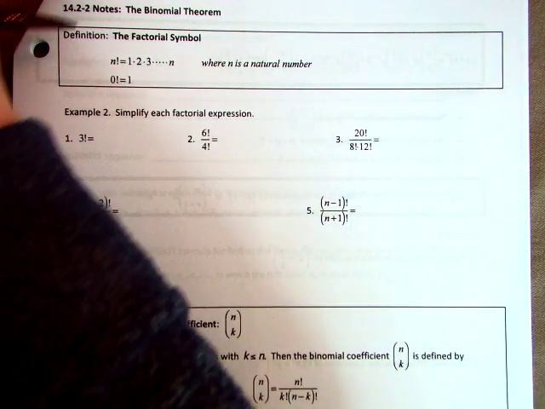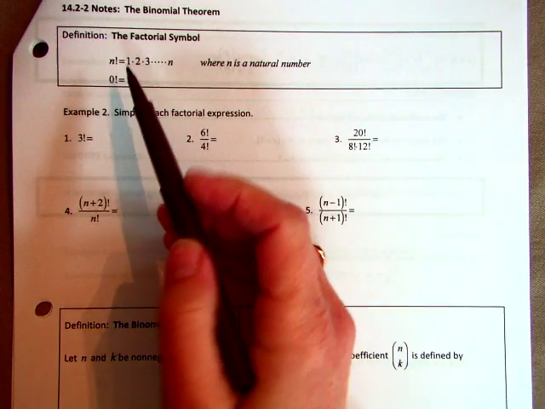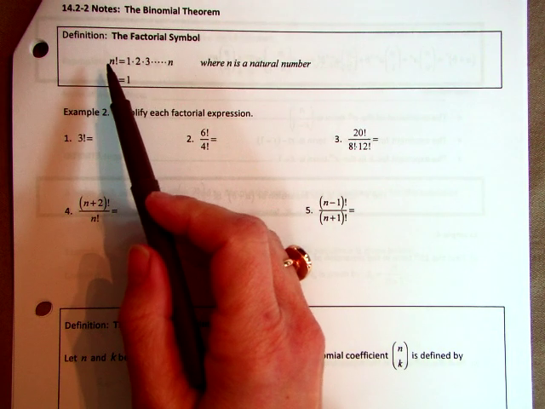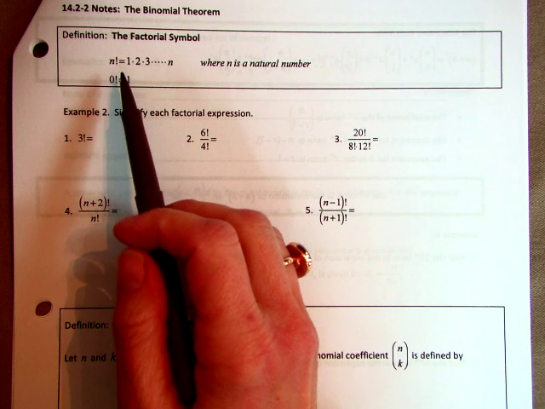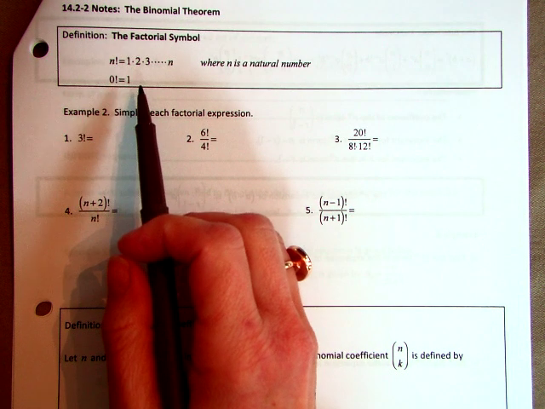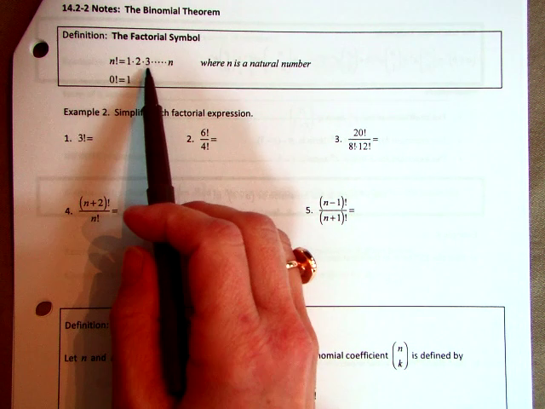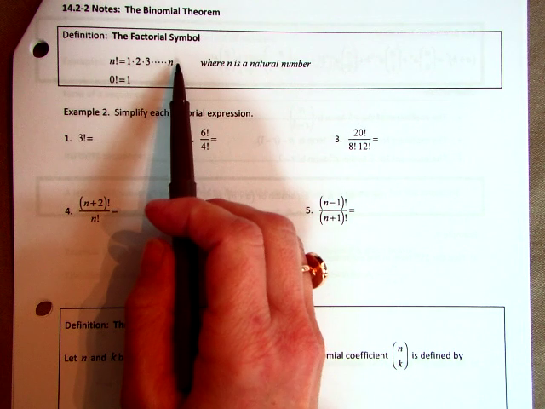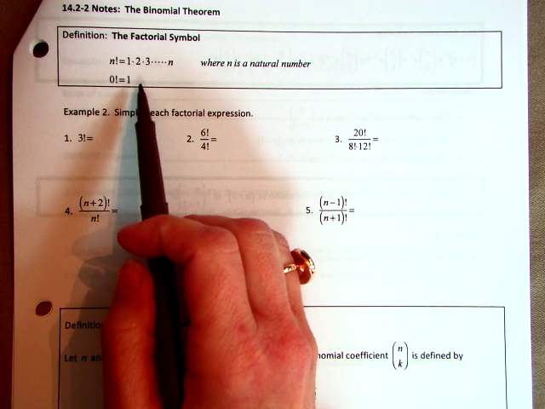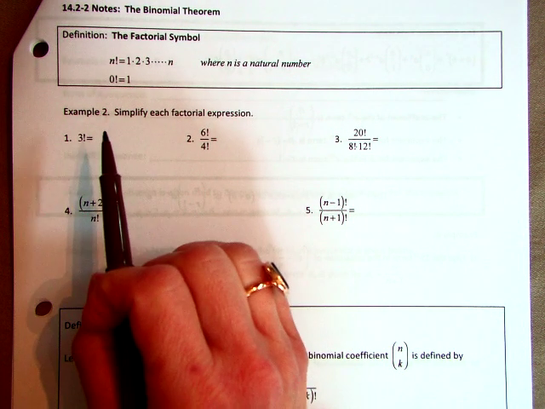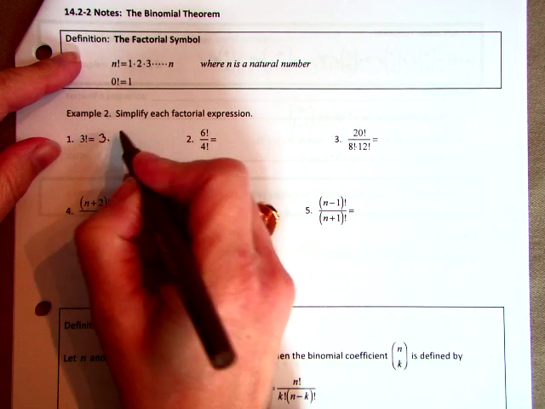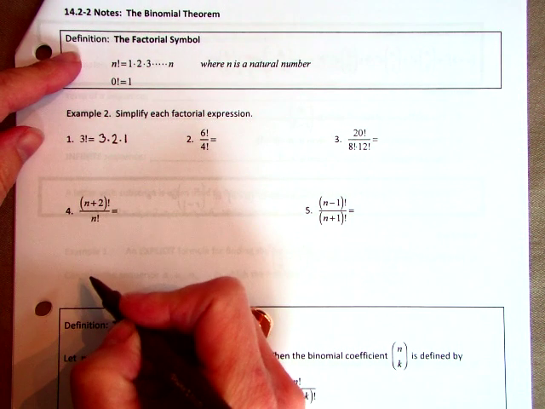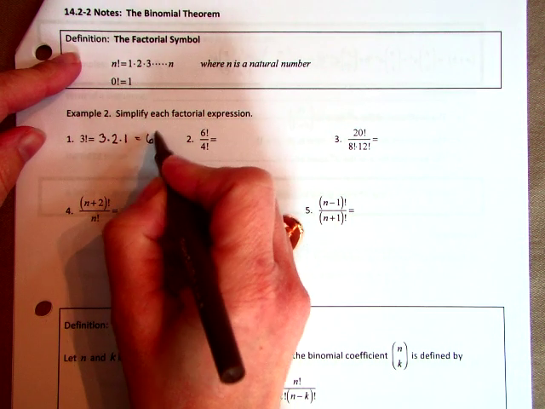We say n factorial. And all that means is it's 1 times 2 times 3 times whatever up till you get to n. 0 factorial is always defined as 1. And so, for example, 3 factorial, usually we actually start with the number itself. 3 times 2 times 1, and we go down to 1. And so that would just be 6. 6 factorial would be 6 times 5 times 4 times 3 times 2 times 1. And then 4 factorial is 4, 3, 2, 1.